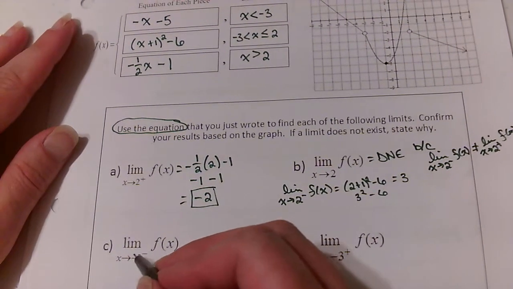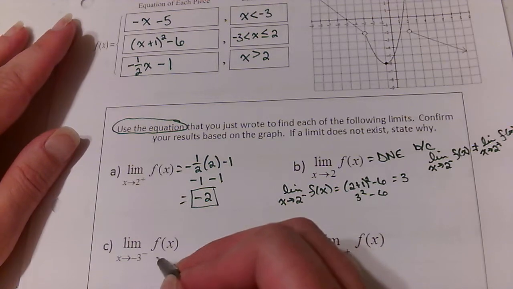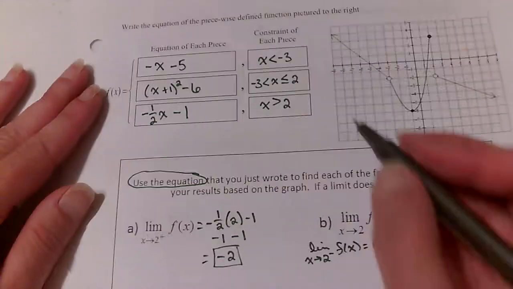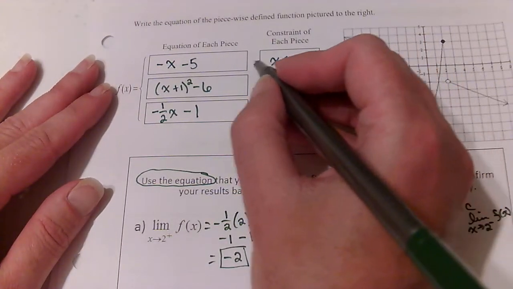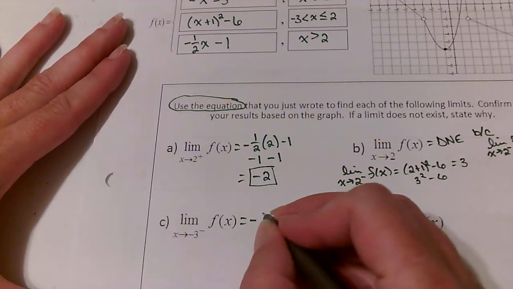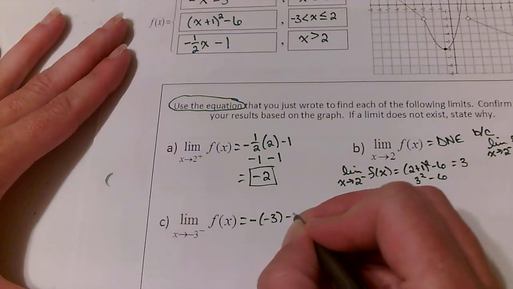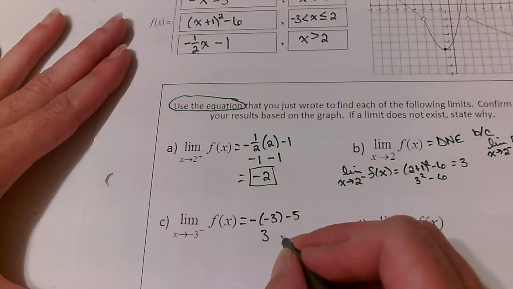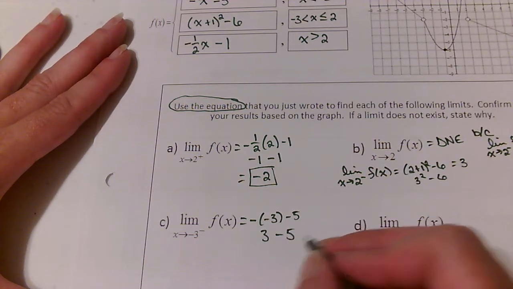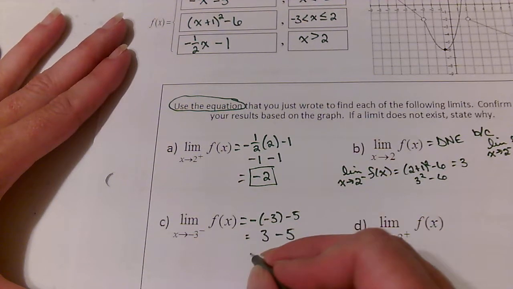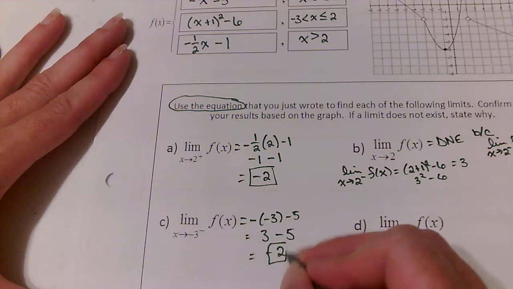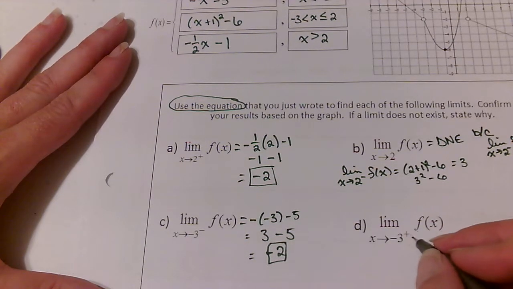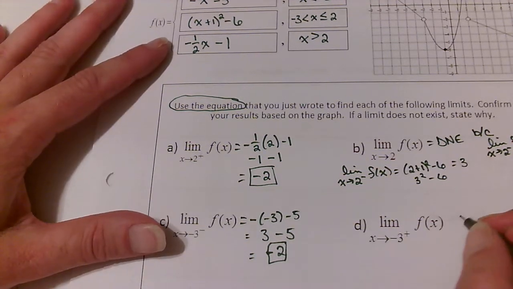Okay. X approaches -3 from the left. So -3 from the left side would be this equation. Turns into +3 minus 5, which is -2. Now if I go to -3 from the right side, I need to use the quadratic.